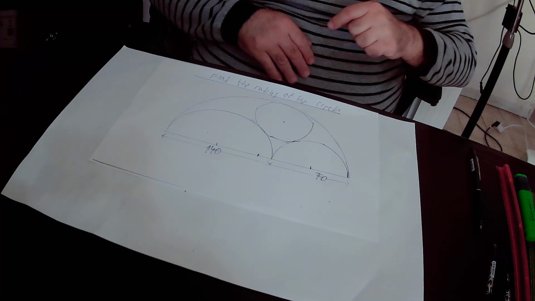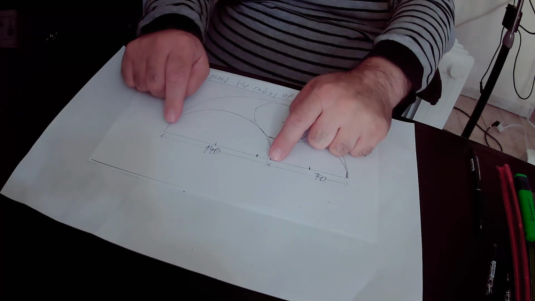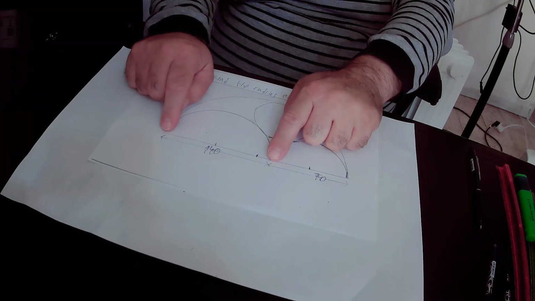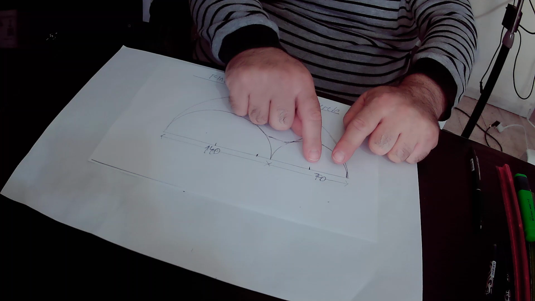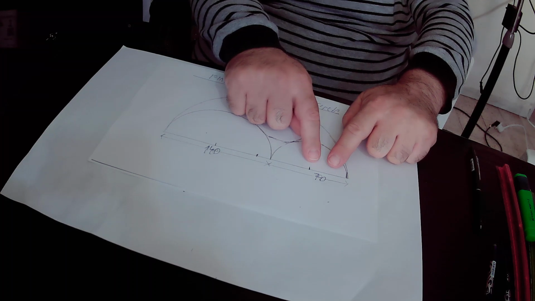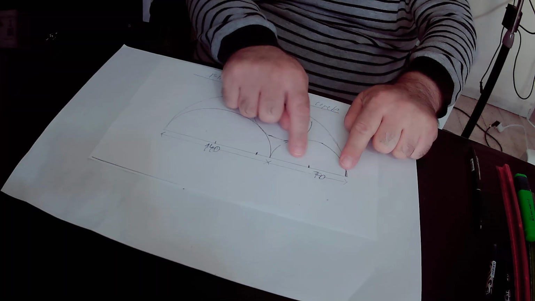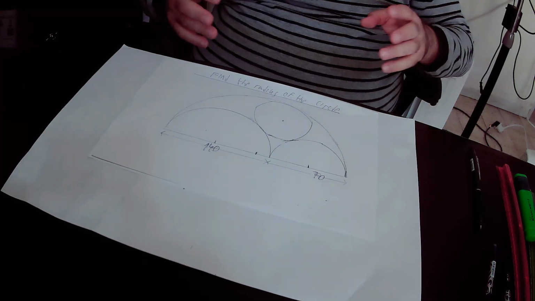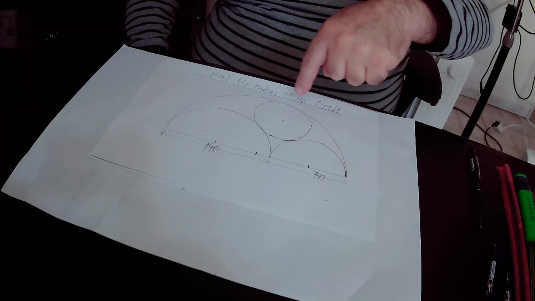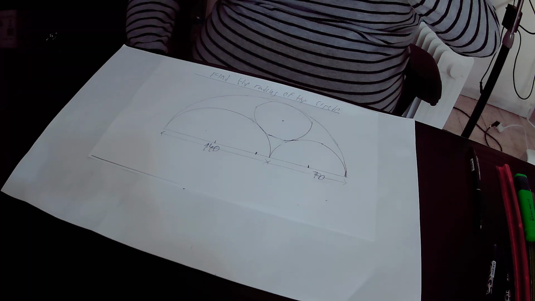This gives us the question that this line segment equals 140 units and this line segment equals 70 units, and our mission is to find out the radius of this small circle.